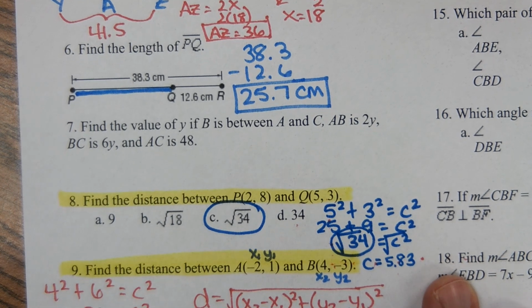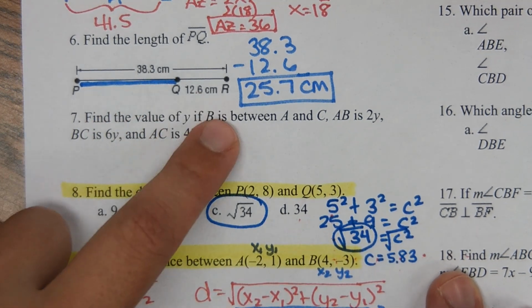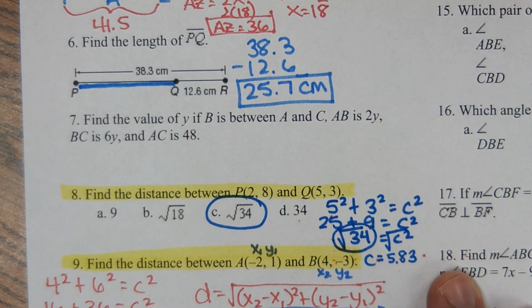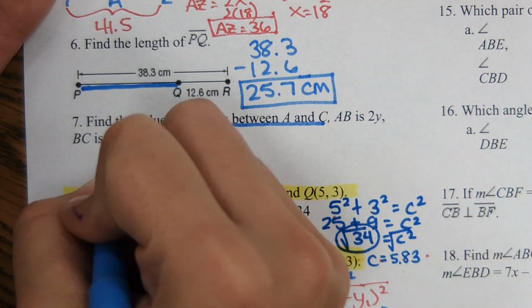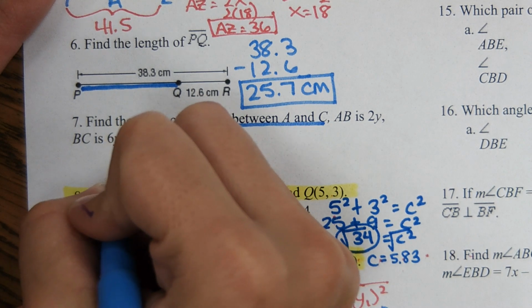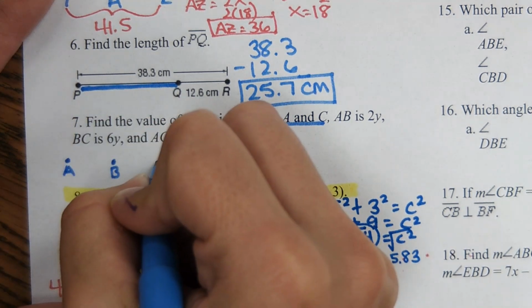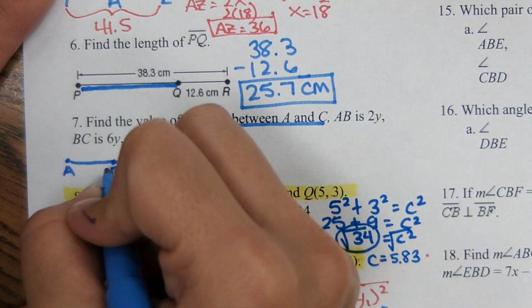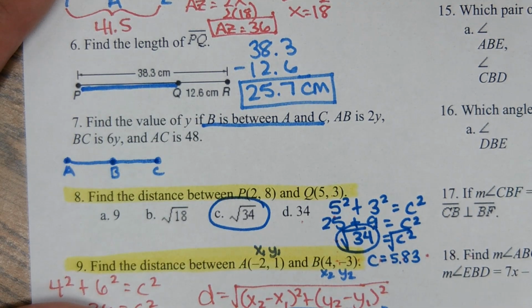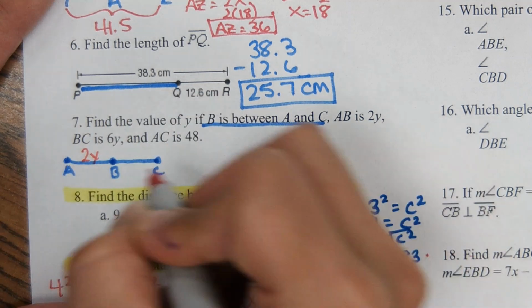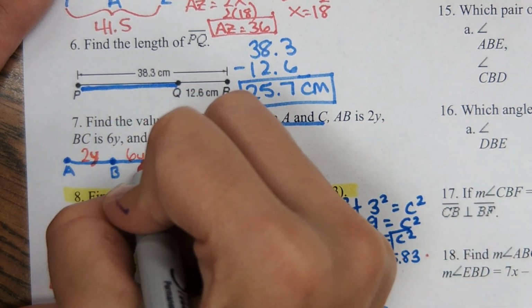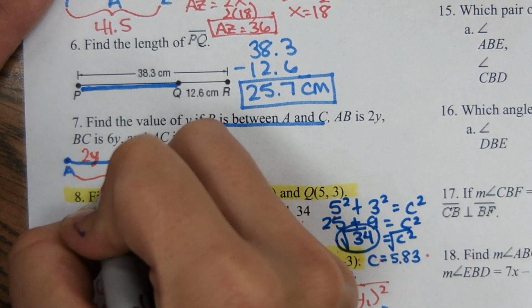Then number 7, find the value of y. It says B is between A and C, and it gives us values for the segment. So this would be an example where we need to draw out the segment first so we can see where everything lands. B is between A and C, so I'm using that as my guide. Then it says AB is 2y, so I'll label that. BC is 6y, and AC, the whole thing, is 48.